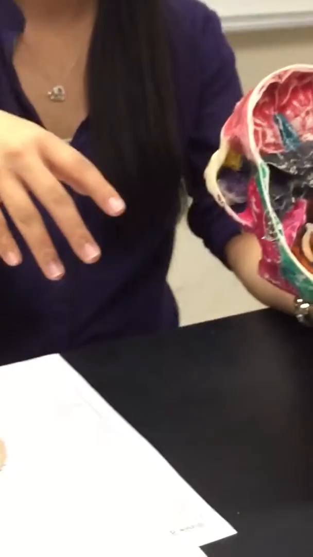Yeah, really small holes, just between the jugular and the foramen magnum. And that's cranial nerve number 12 that passes through it, the hypoglossal. So that's the hypoglossal foramen, which has the hypoglossal nerve passing through it. Does that make sense?